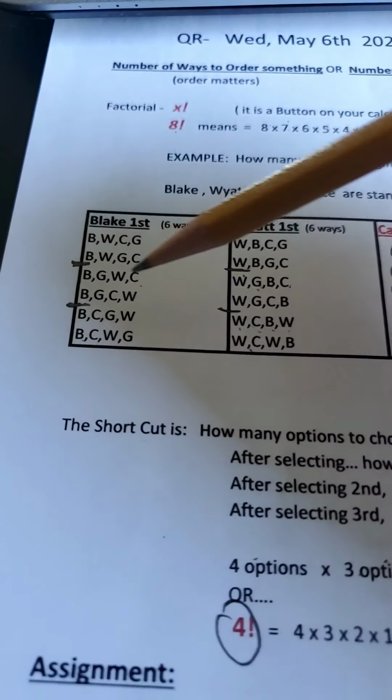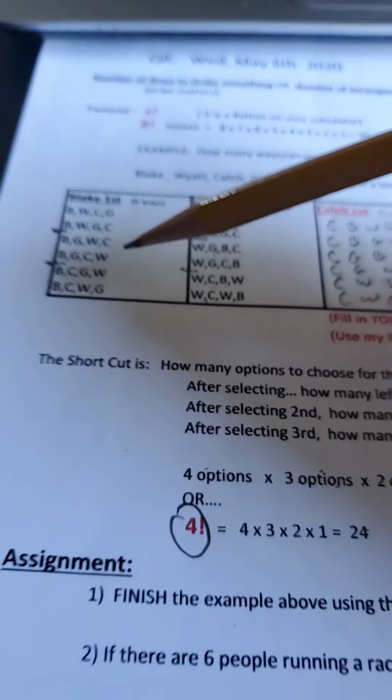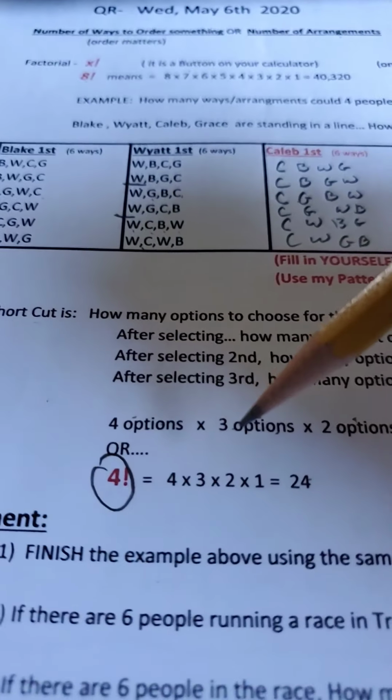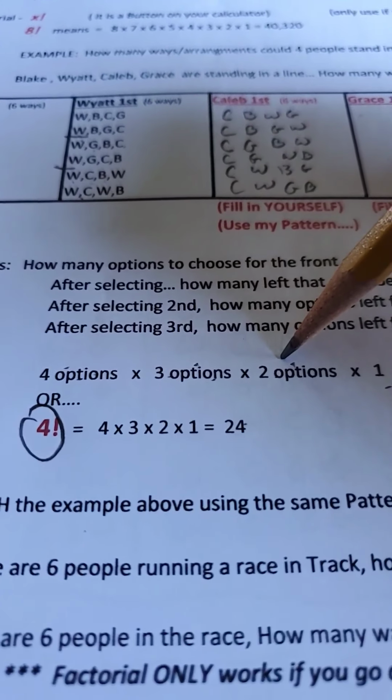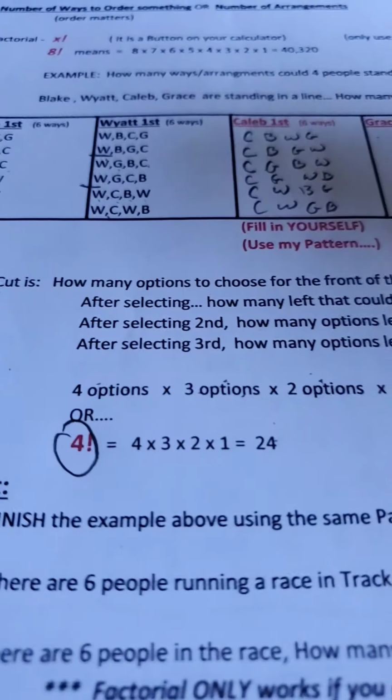So instead of writing this out every time, the shortcut is 4 options could be first, 3 options could be second, 2 options could be third, 1 option could be fourth or last, for a total of 24 options. Okay?